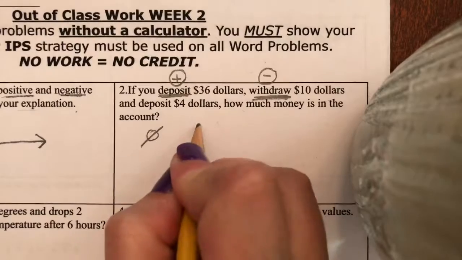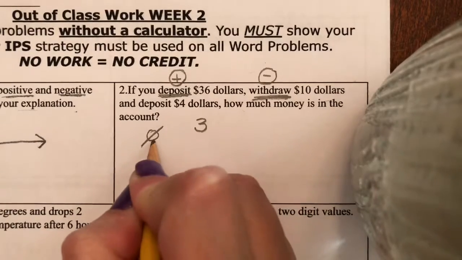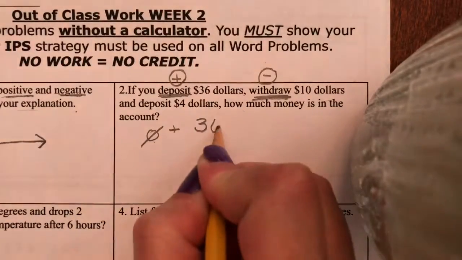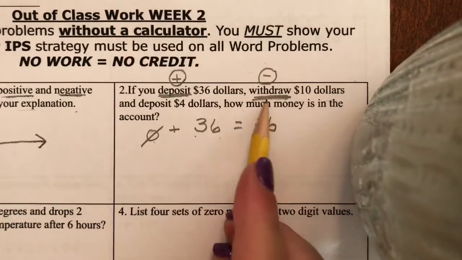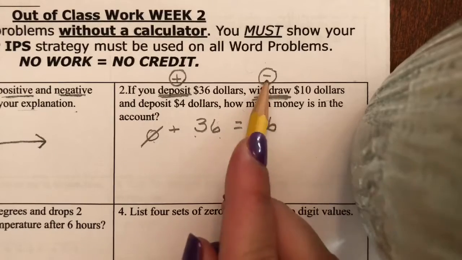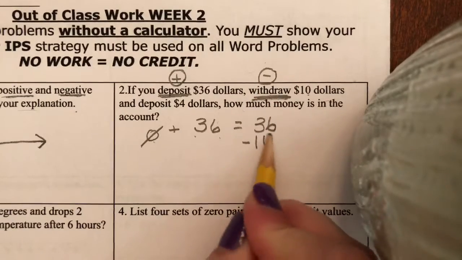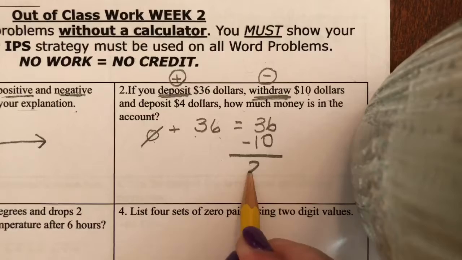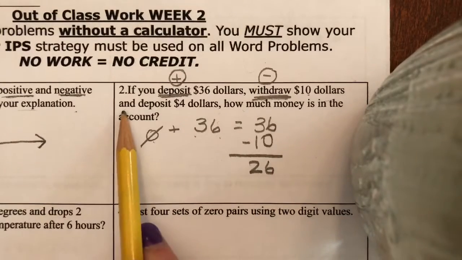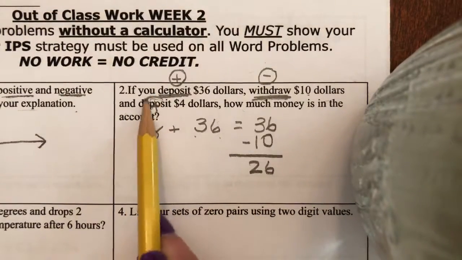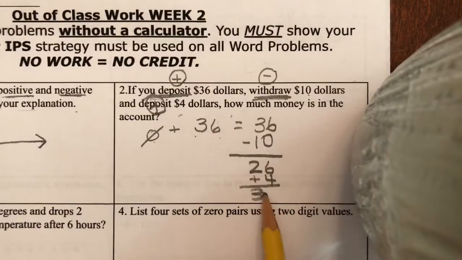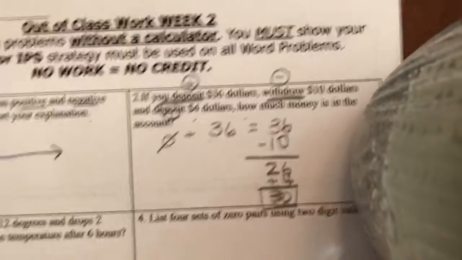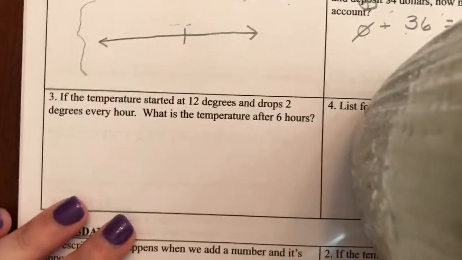So I'm depositing $36. So we're going to say that if it's 0 to start with and then I deposit 36, I'm going to start with $36 in my bank account. Then I'm going to withdraw $10. Remember, withdrawing would be a minus 10. 36 minus 10 is going to leave us with $26. Now you're going to come back in and you're going to deposit, again, a plus $4 more. And when you do that, your final answer is 30. These are very simple problems, but great practice for working with integers when it comes to word problems.